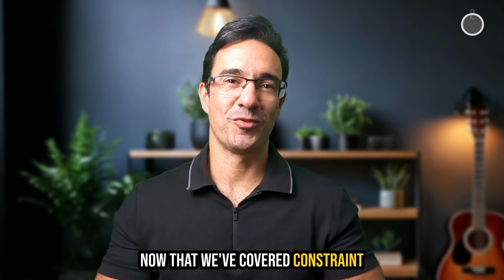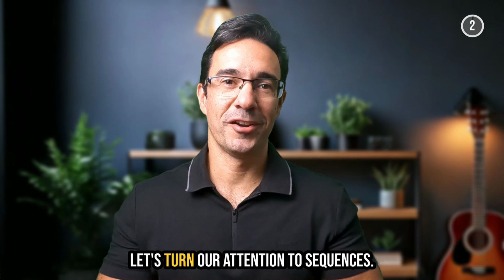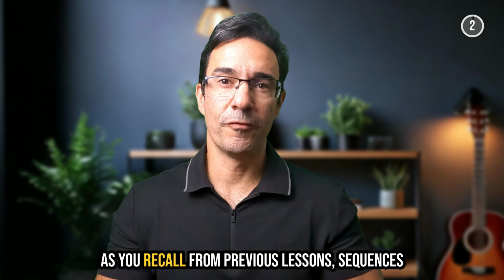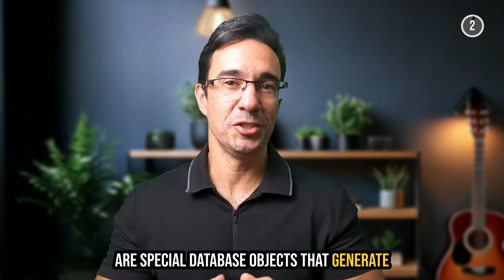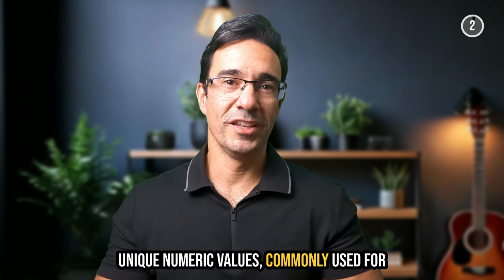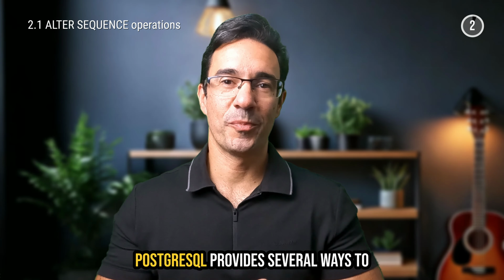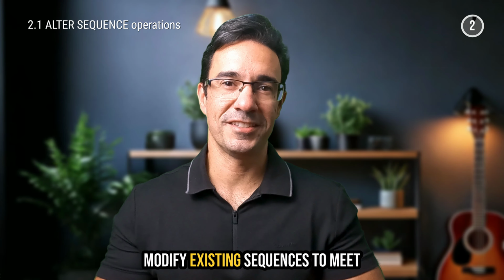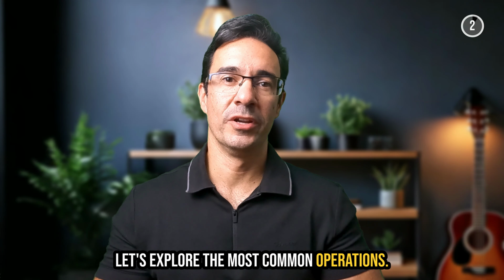Now that we've covered constraint management, wrapping up the basic alter table commands, finally, let's turn our attention to sequences. As you recall from previous lessons, sequences are special database objects that generate unique numeric values, commonly used for primary keys and other incremental identifiers. PostgreSQL provides several ways to modify existing sequences to meet changing application requirements. Let's explore the most common operations.